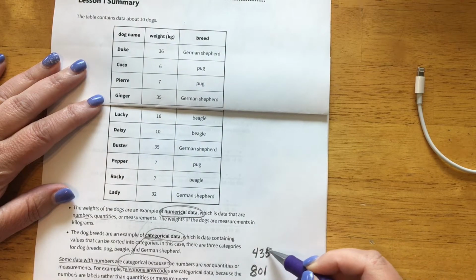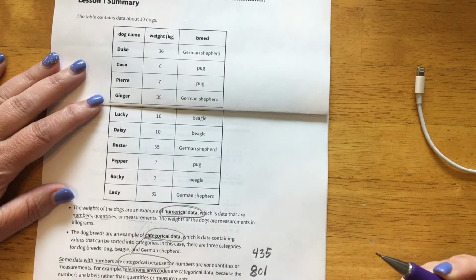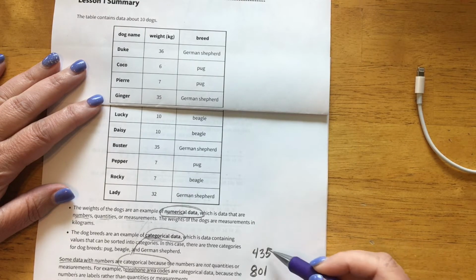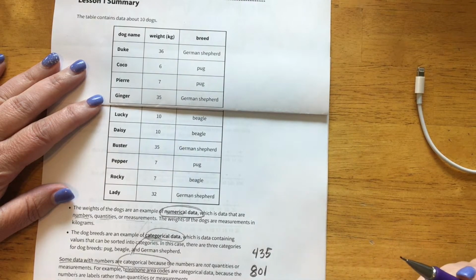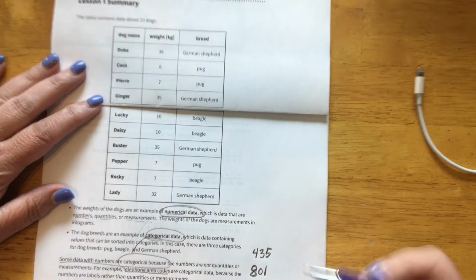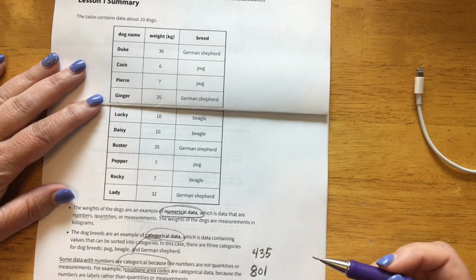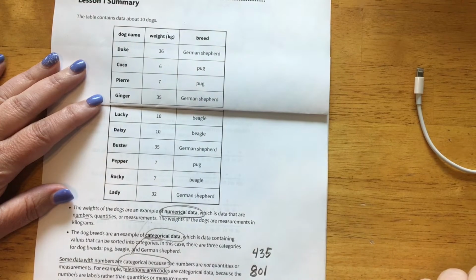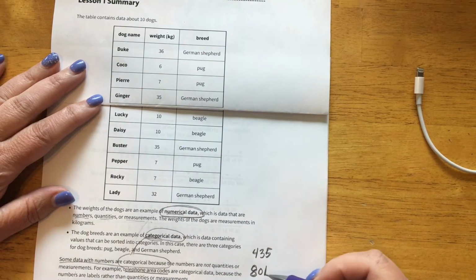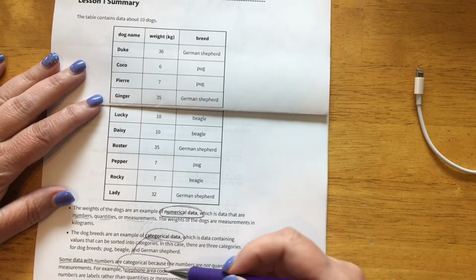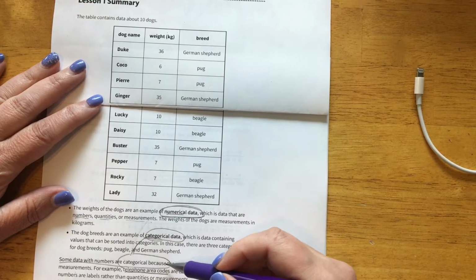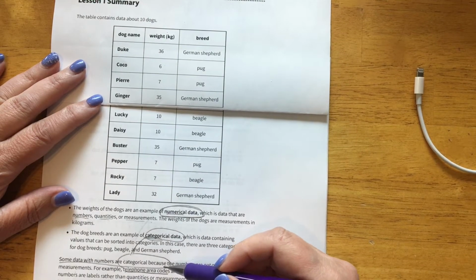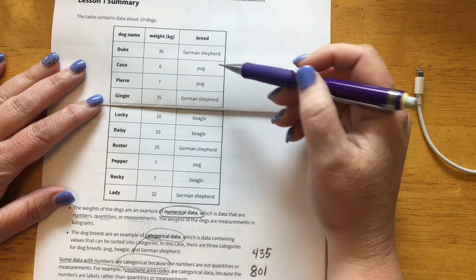Now, am I really going to do math with area codes? Right? If I want to find the area code of Ogden, am I going to take 801 minus 435? No, that doesn't make any sense. That has nothing to do with Ogden's area code, right? These are categories. They just happen to be numbers. So we do have to be super careful with categorical data because sometimes they are numbers, right?